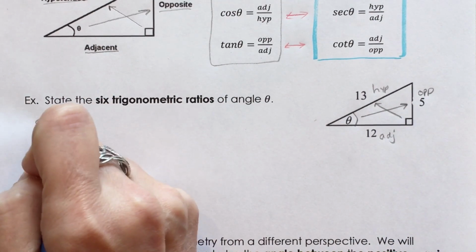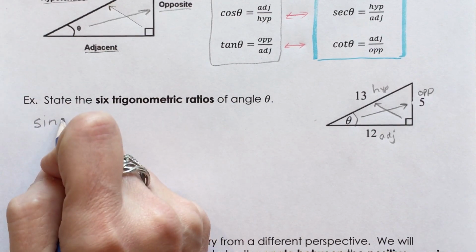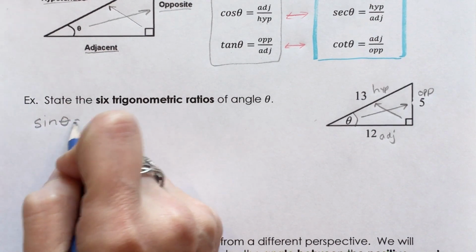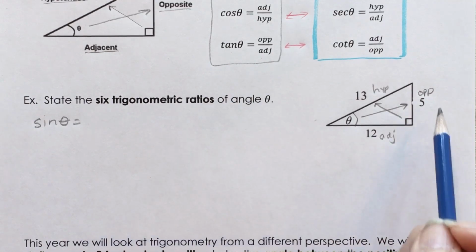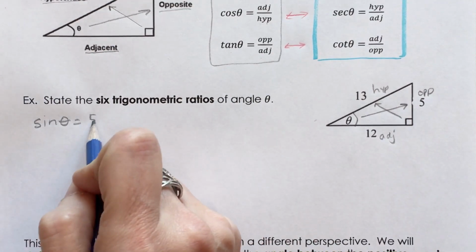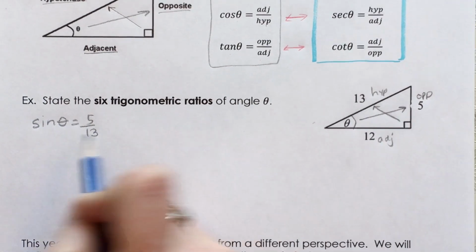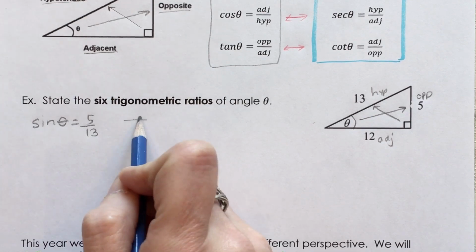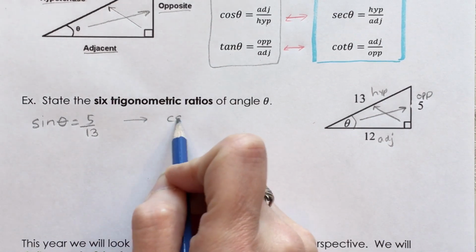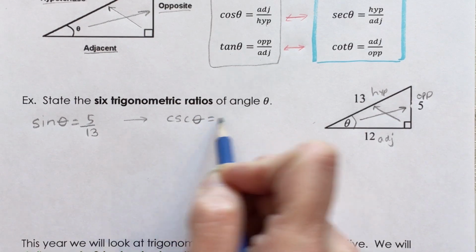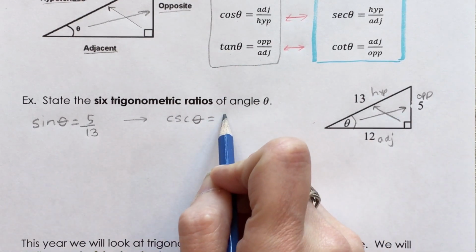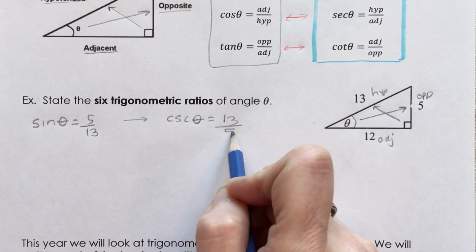So the sine of angle theta is opposite over hypotenuse, so it's going to be 5 over 13. And then immediately I would go, okay, well then I know that the cosecant of angle theta is the reciprocal, so hypotenuse over opposite, 13 over 5.